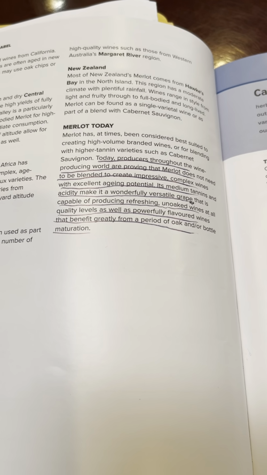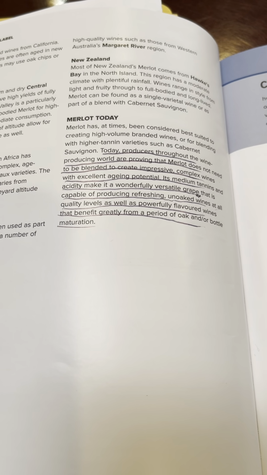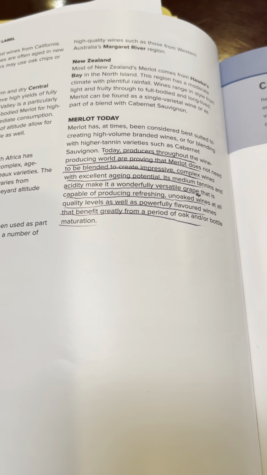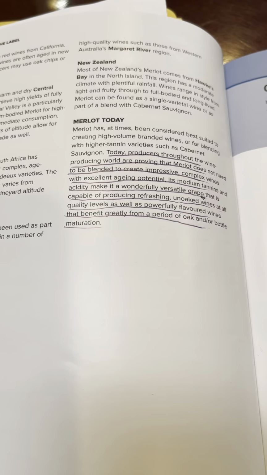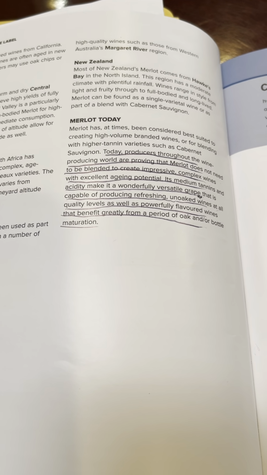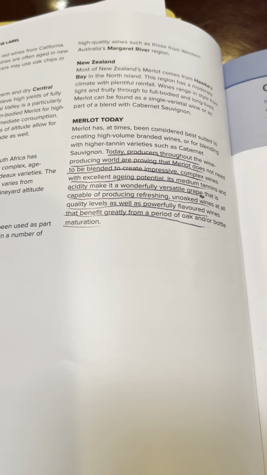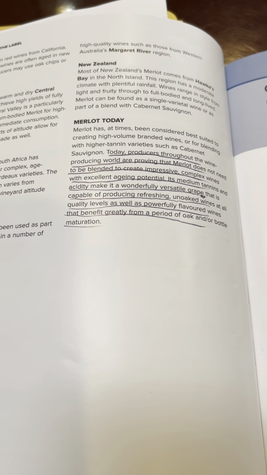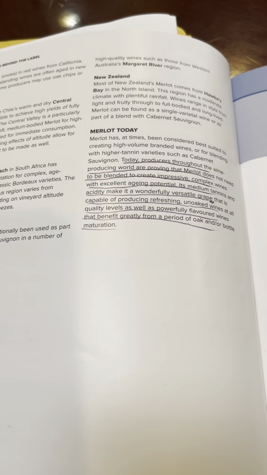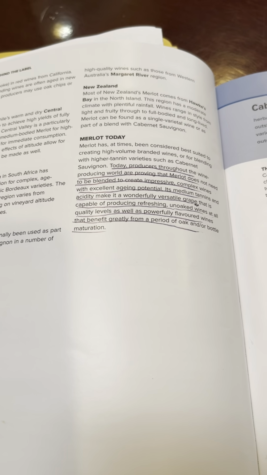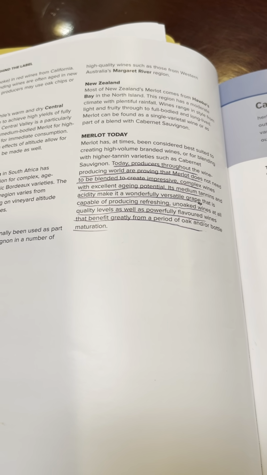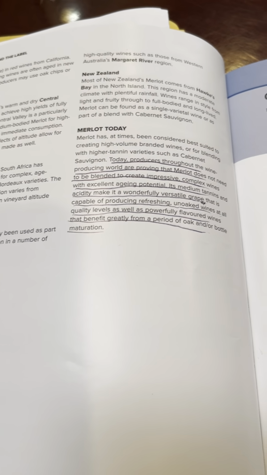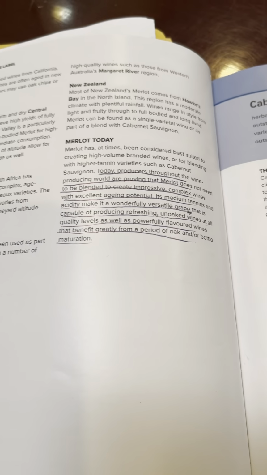including Pomerol and Saint-Emilion. And its medium tannins and acidity make it a wonderfully versatile grape that's capable of producing refreshing, unoaked wines at all quality levels, as well as powerfully flavored wines that benefit greatly from a period of oak and/or bottle maturation. Okay, and the most famous ones in Pomerol and Saint-Emilion, they are actually oaking those wines. All right, that's it for Merlot.